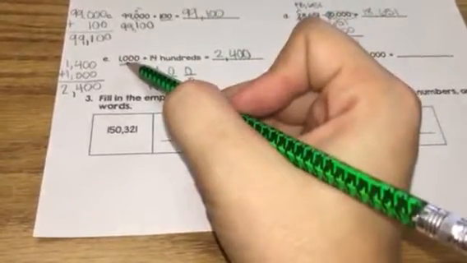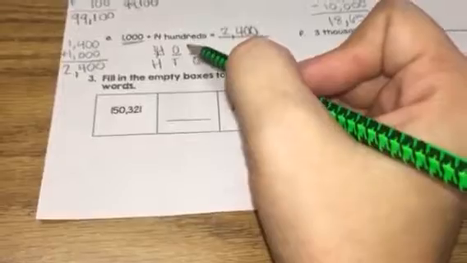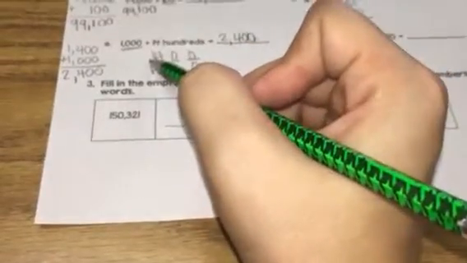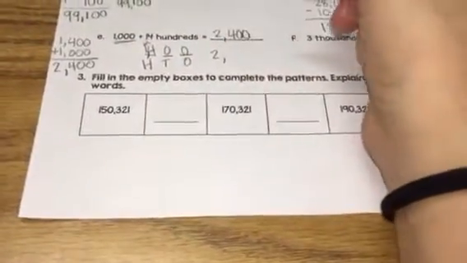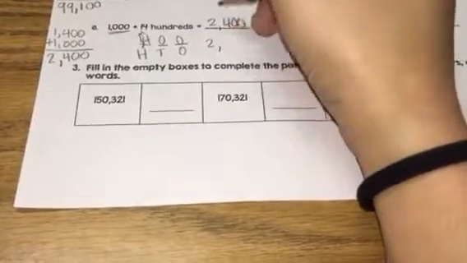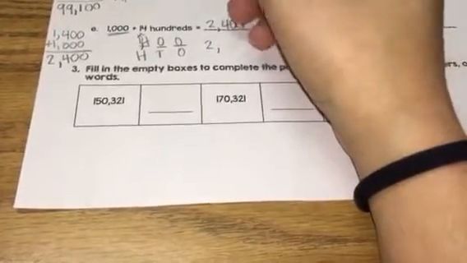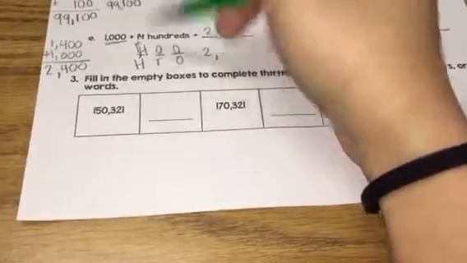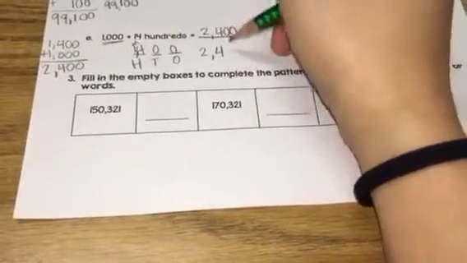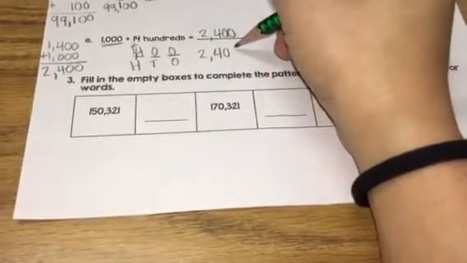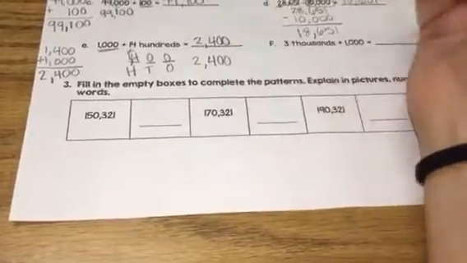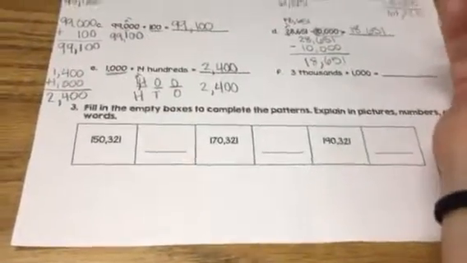You could have also said that I want to change my thousands place. Ones, tens, hundreds, thousands. So that's the 1. And I'm adding 1 to it. So 1 plus 1 is 2. My hundreds did not change, and then my tens did not change, and my ones did not change. So we got the same answer.